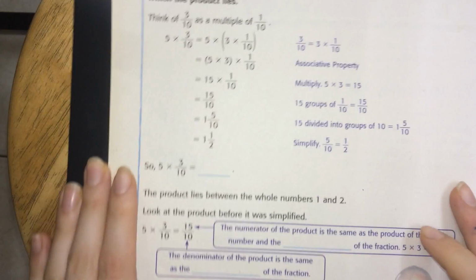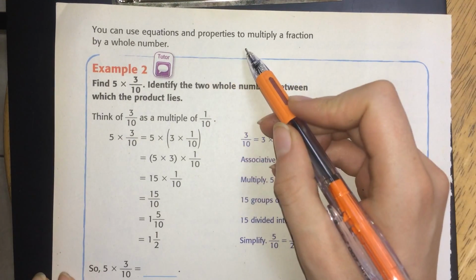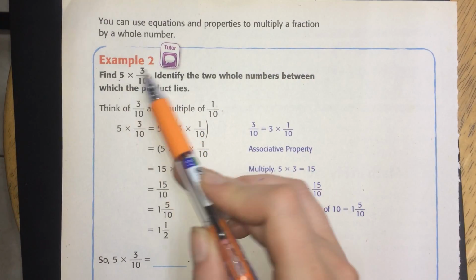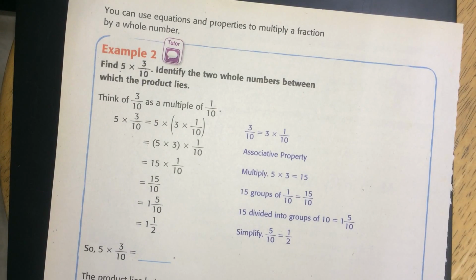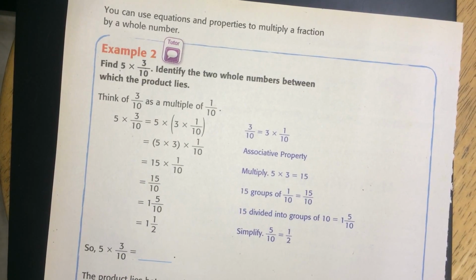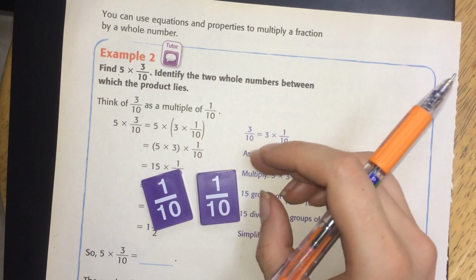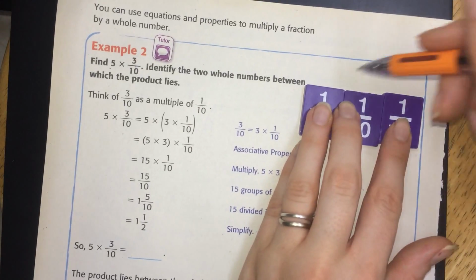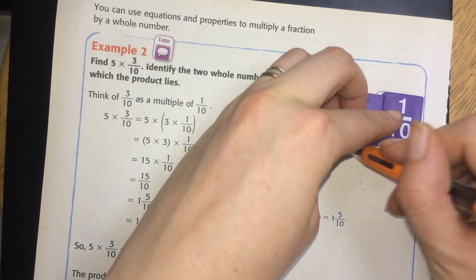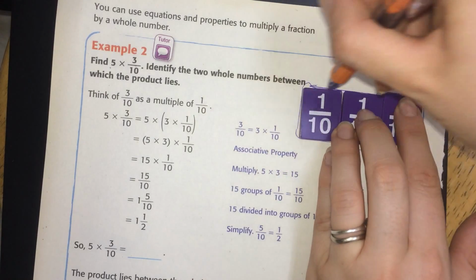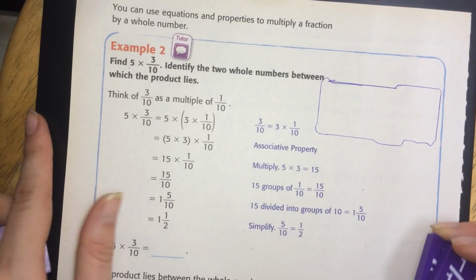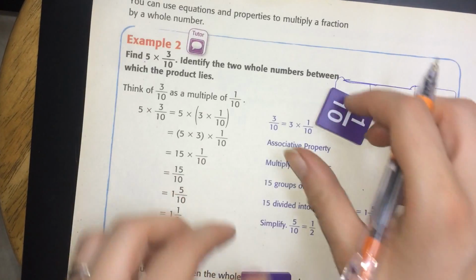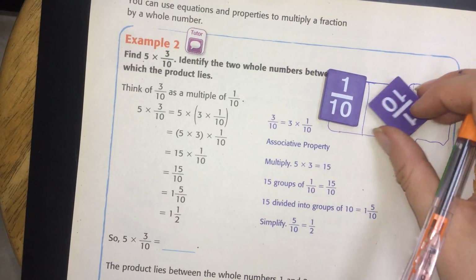Flipping our page over. You can use equations and properties to multiply a fraction by a whole number. Find 5 times 3/10. Okay, so we have 3/10. Just going to trace these real quick. I know you don't have these at home, but you do have those fraction circles. Right? So I have 3/10, and I need 5 sets of them.